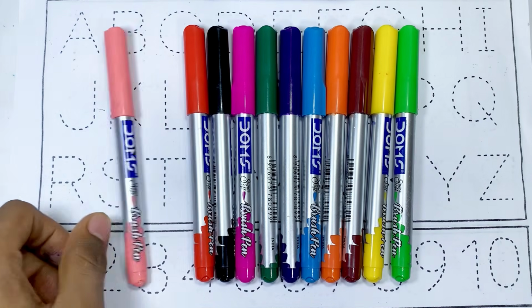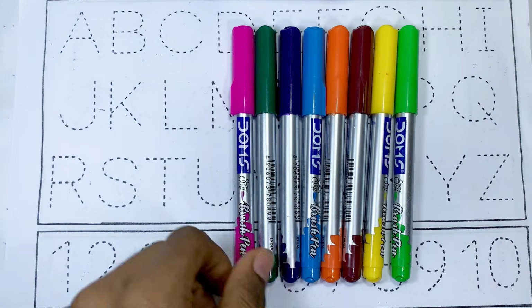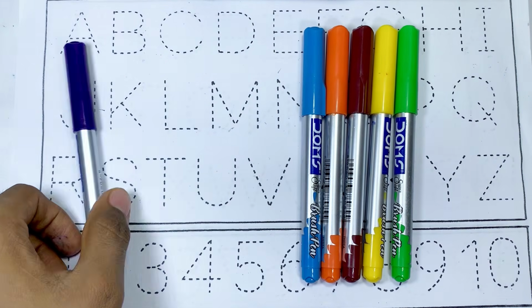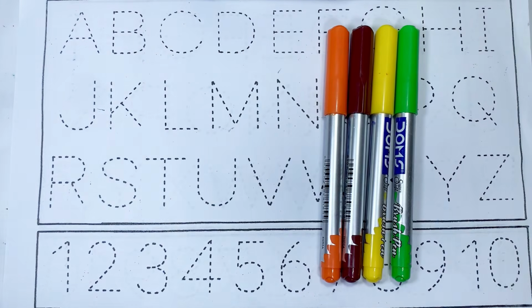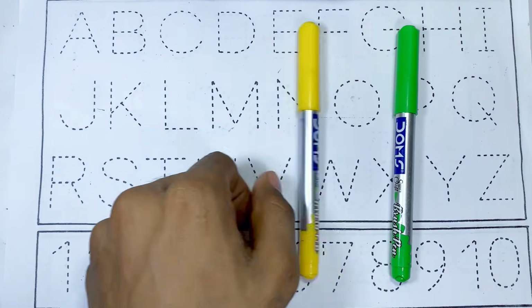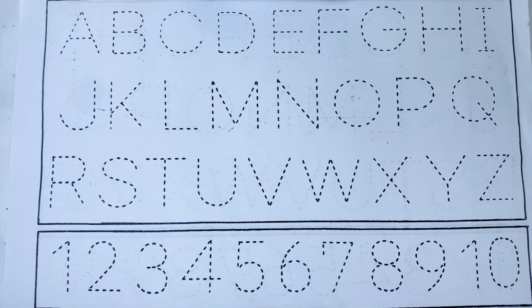Blue color, light pink color, red color, black color, green color, green color, purple color, sky blue color, orange color, brown color, yellow color, and light green color. Now we draw alphabets, and first we draw A.